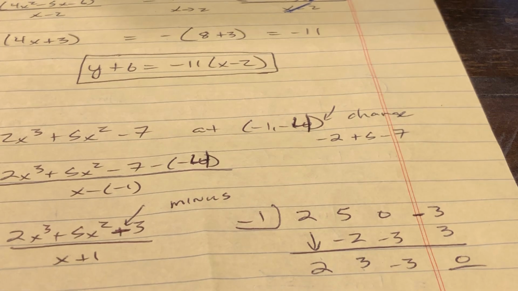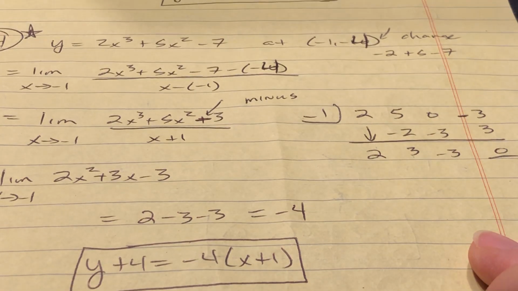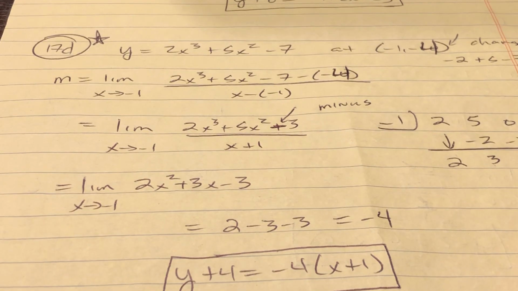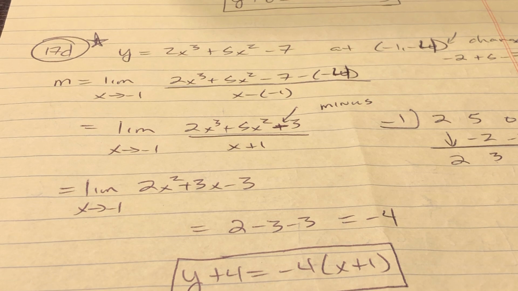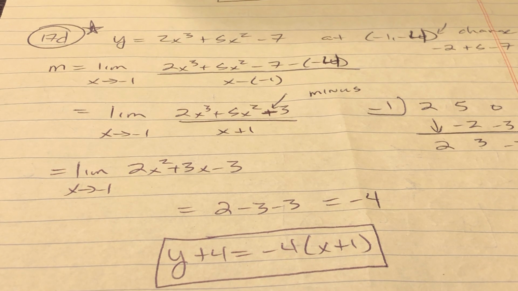So, now, that is the work. You've shown this to me. So now you have the limit as x goes to negative 1. Yes, you have to have that. Some of you didn't have that last step on your homework. Got to have that there. And now we're going to plug negative 1 in for x, and my slope's a negative 4. And that's my answer. Y plus 4 is equal to negative 4 times x plus 1.